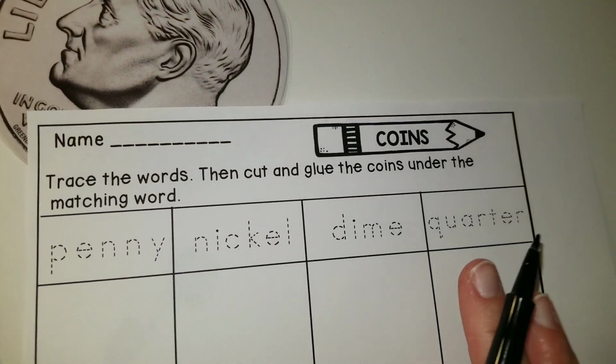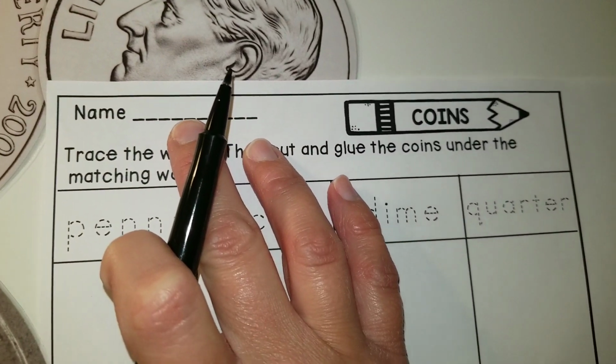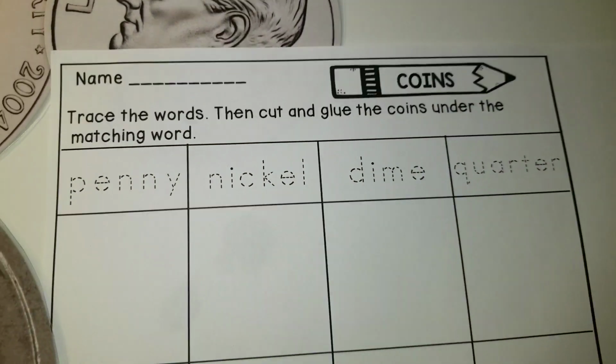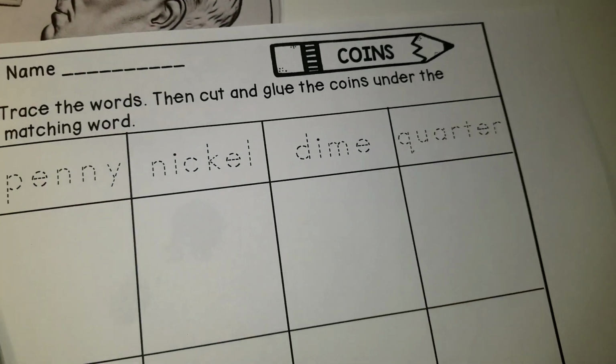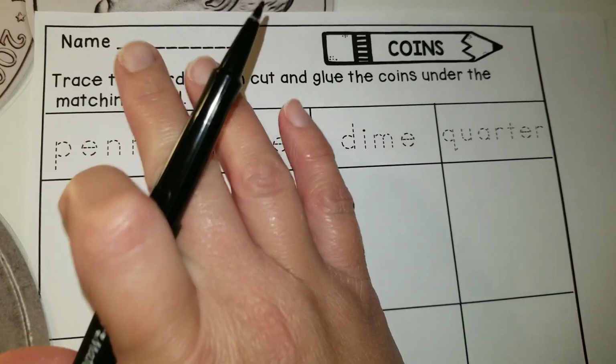But before we get to work on this page, I need you to write your name. Go ahead and please write your name. If you don't write your name now, you can also do it at the end when the video is over, but please do not forget to write your name at the top.